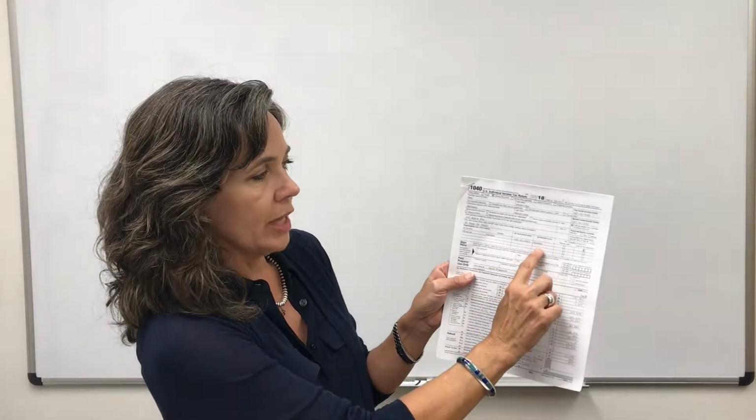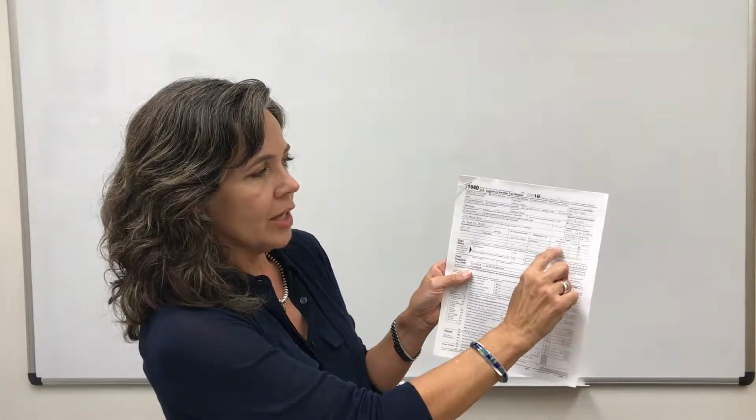Also, their dependents. You need to make sure you run the dependency test on all the dependents. Are they a qualifying child or are they a qualifying relative? So look at those tests, because just because I tell you that they're relatives, they might not qualify as dependents. So look through those tests and decide. And what the relationship is, if they're a child, they get the child tax credit. If they're a qualifying relative, then they'll get the credit for other dependents.